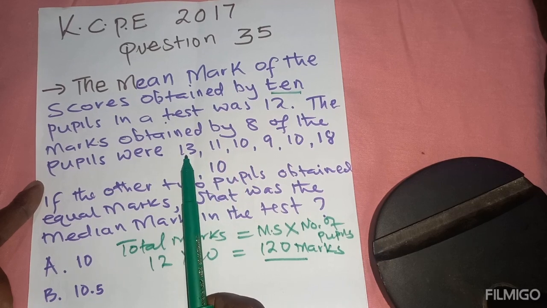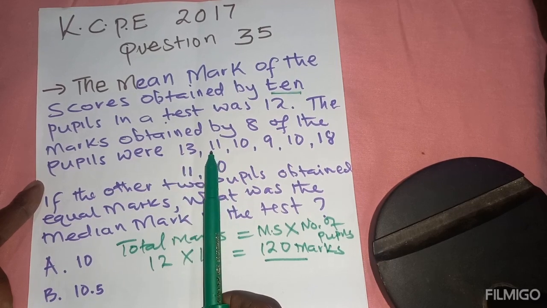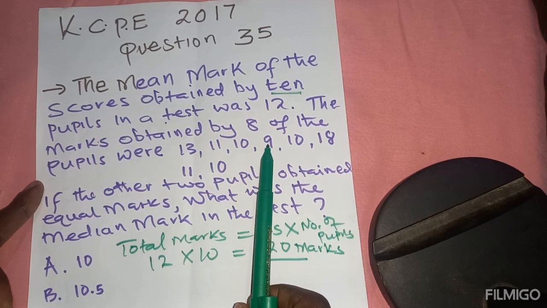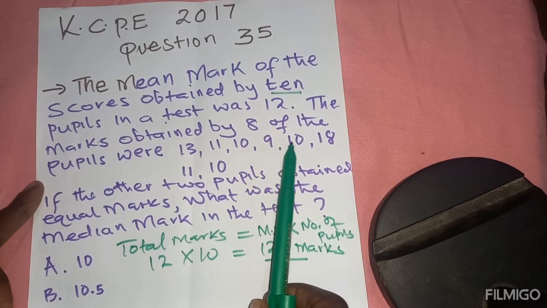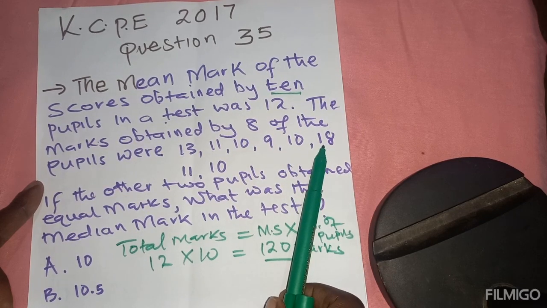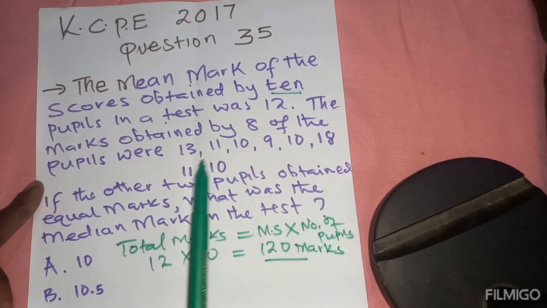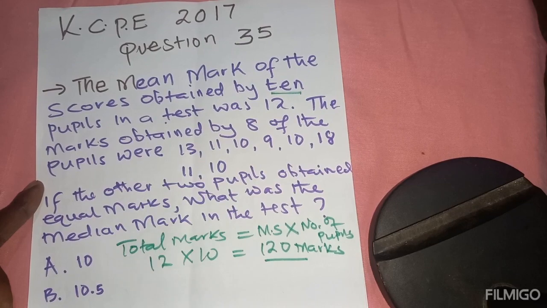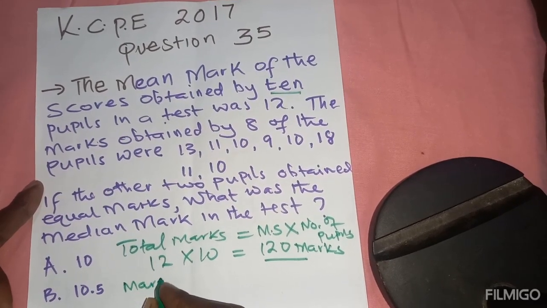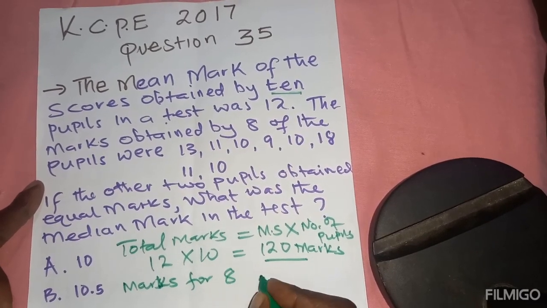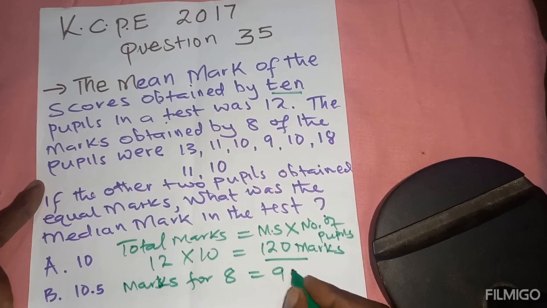So we add 13 plus 11, you get 24, plus 10, 34, plus 9, 43, plus 10, 53, plus 18, you get 71, then 82, and then 92. So marks, not mass but marks, for the 8 given is equal to 92.